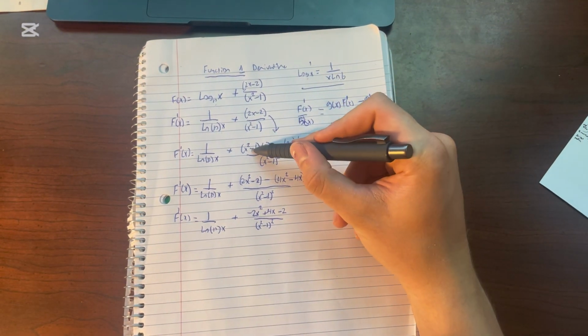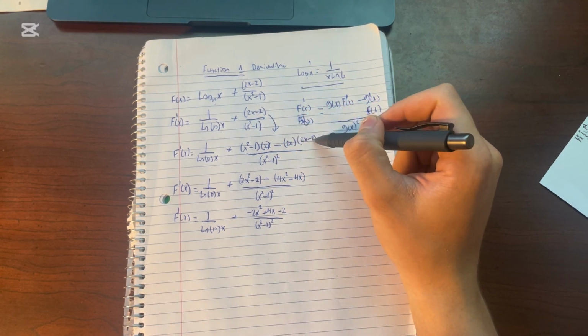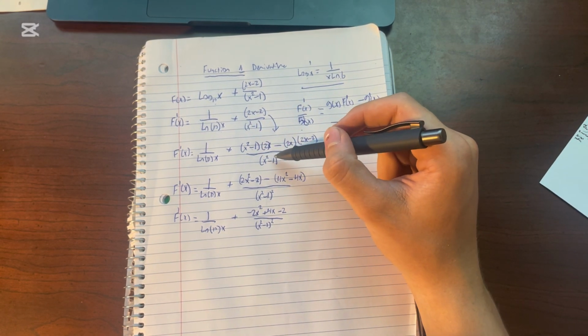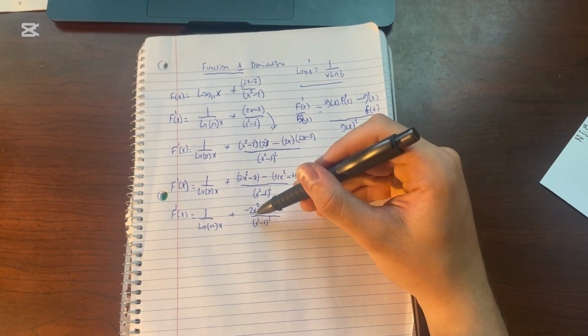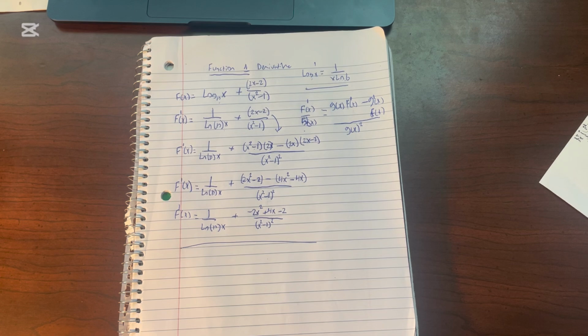We fix the bottom function right here, and then we take the derivative of 2x minus 2, which is just 2. Subtract that with the derivative of the bottom function, which is 2x, and then multiply that by this. And that's all over x squared minus 1, squared. Then you simplify it a bit, and I got 2x squared plus 4x minus 2 over x squared minus 1, squared. That is the derivative of this function.